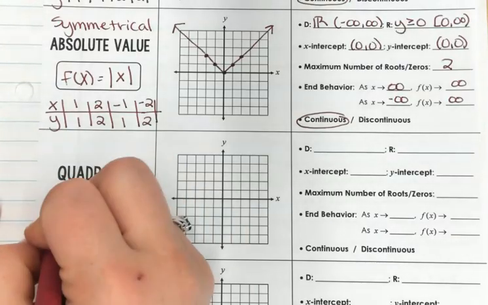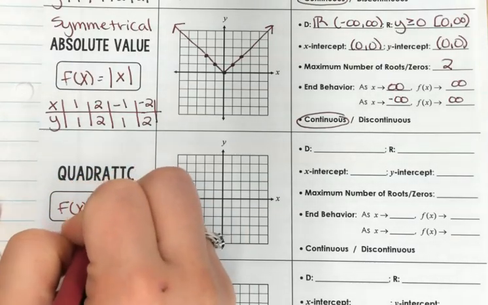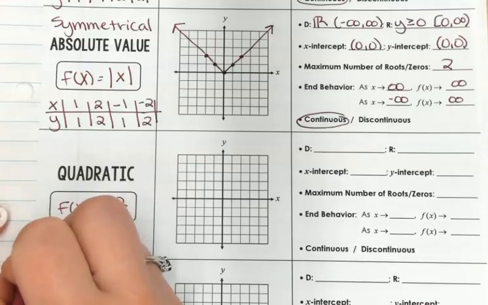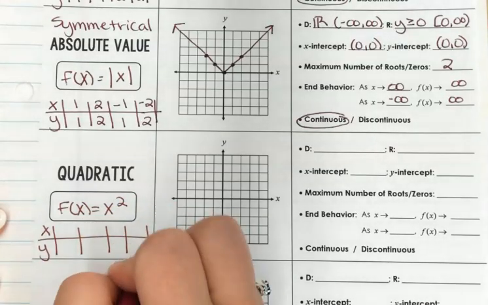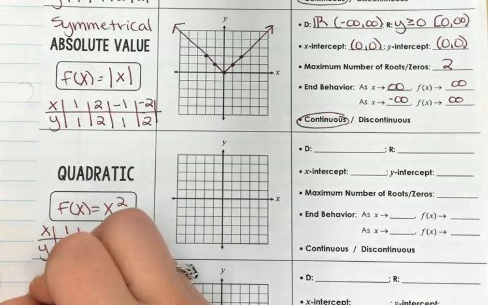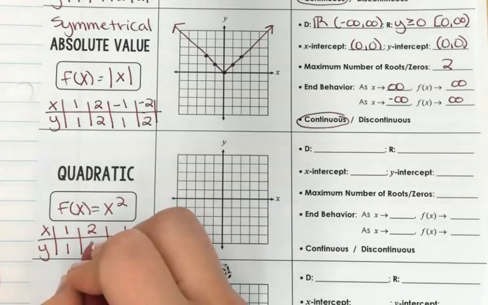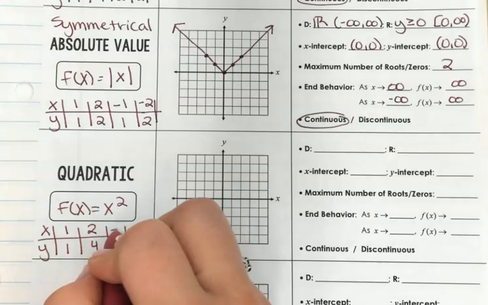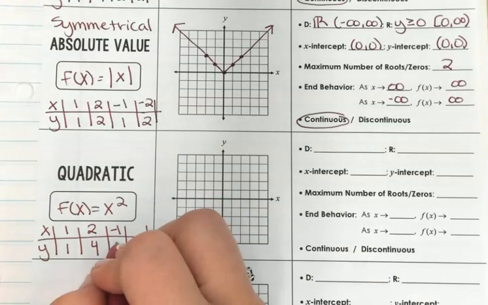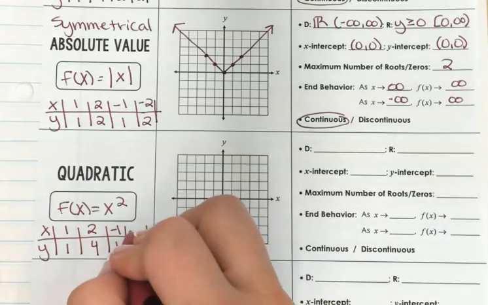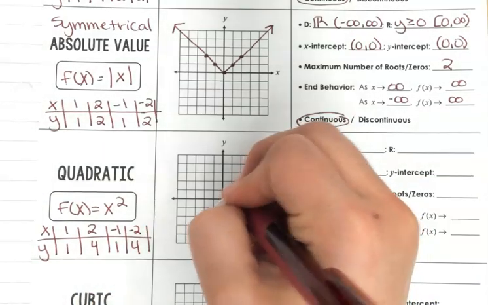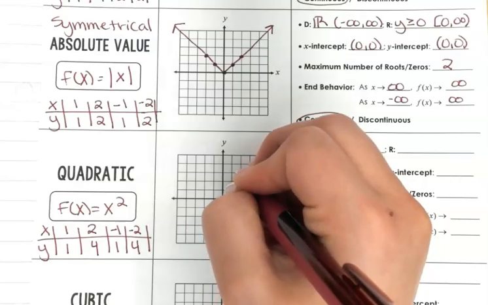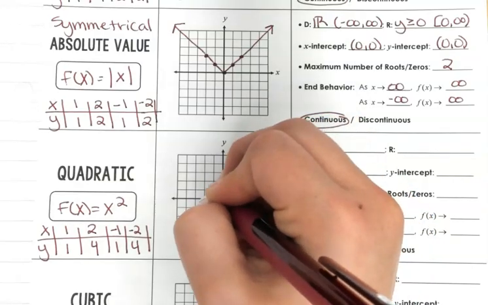Okay, quadratic. This is where f of x equals x squared. So if you wanted to make a table with a couple x values to put in, we know that 1 squared is 1, 2 squared is 4, -1 squared is going to be positive 1 because of a negative times a negative, and -2 squared is positive 4. So those are the ones that are going to fit on this graph. There are more.